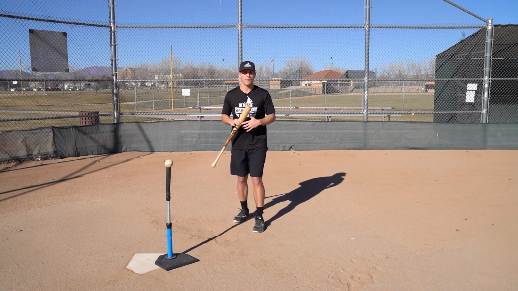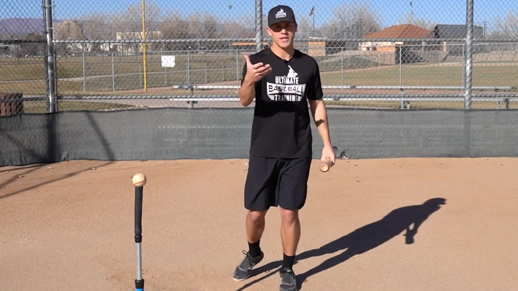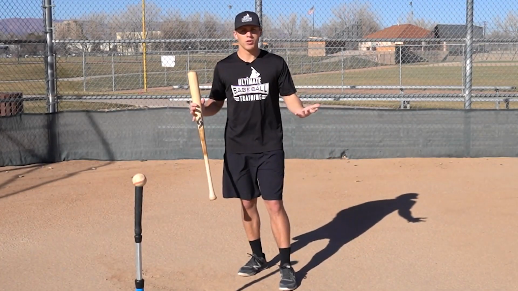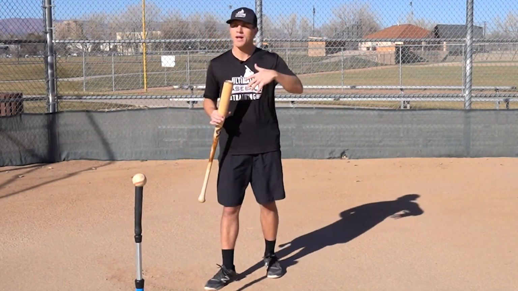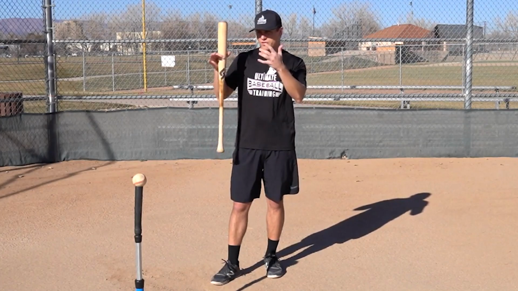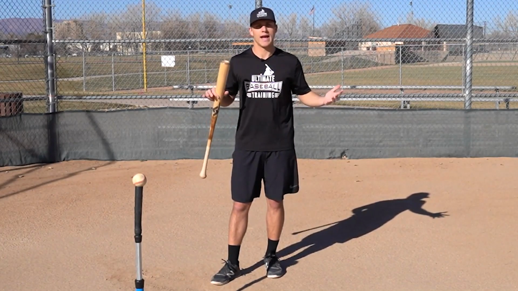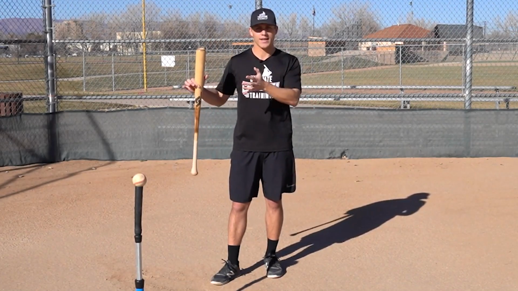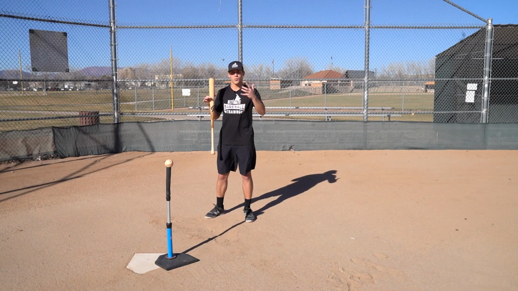So let me just give you an example because it'll be easier for you to understand. Let's say that one of the things you see in your swing is, man, it looks like I'm pulling my head. Or maybe coach or dad tells you, it looks like you're just pulling your head at the plate. Well, it would be great for you to see that in your video and say, I just need to stop doing that. But the reality is that's an effect. That's not the cause. The cause could be several different things. That's what you need to diagnose.